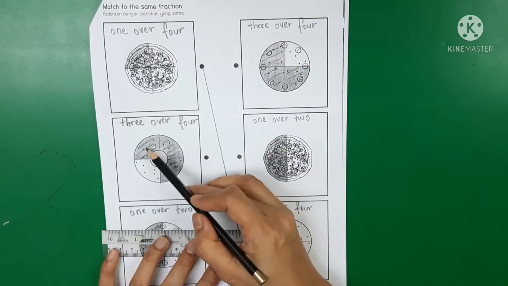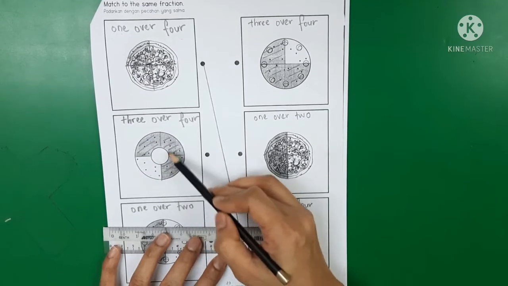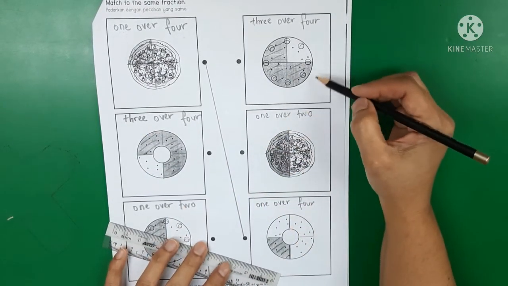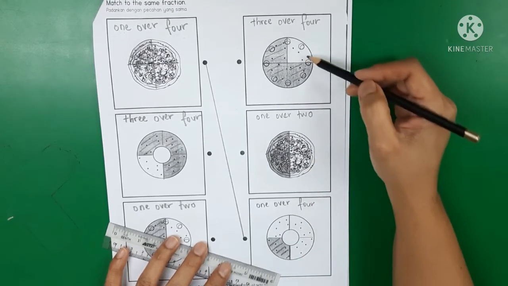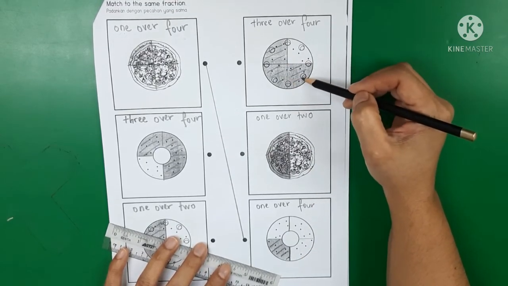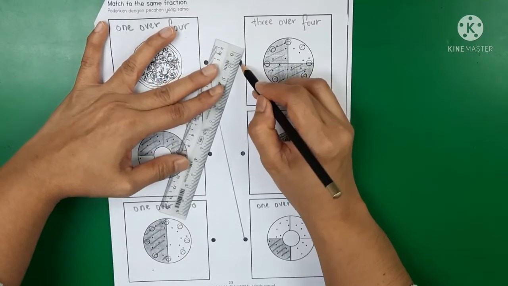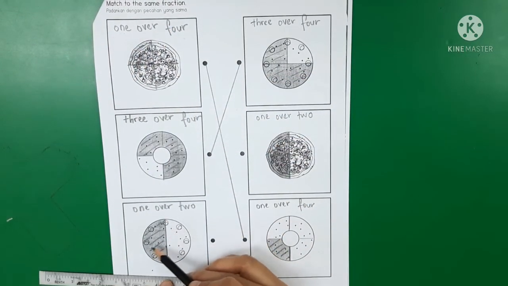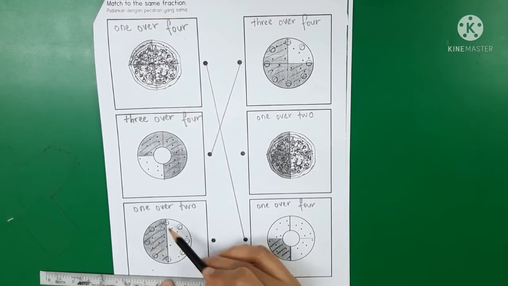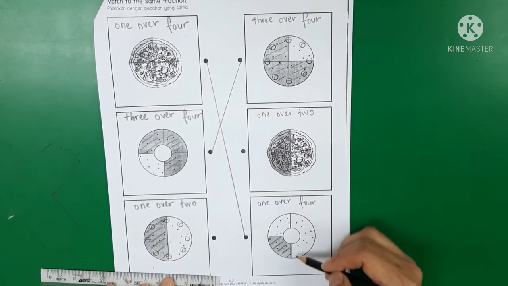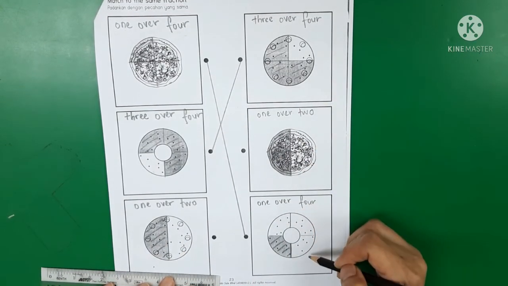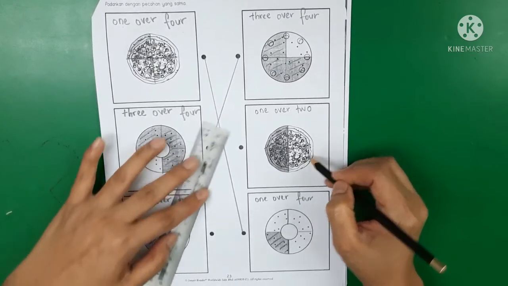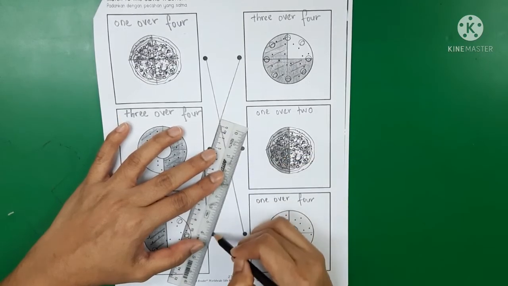Next, this is 3 over 4. Can you find an equal diagram over here? Is this 3 over 4? Yes, match. And the last one, this is 1 over 2, or half. Can you find the same fraction over here? Is this the one? Yes. Yes, this is 1 over 2, or half. Match. Good job.